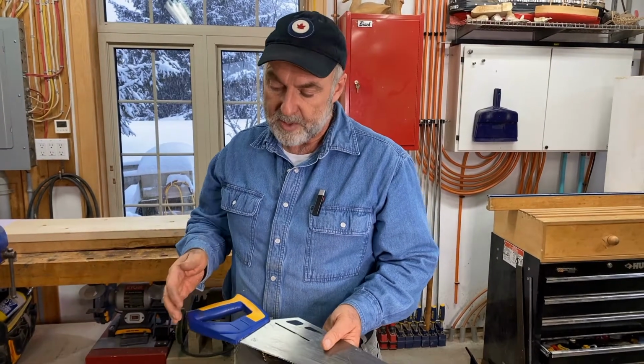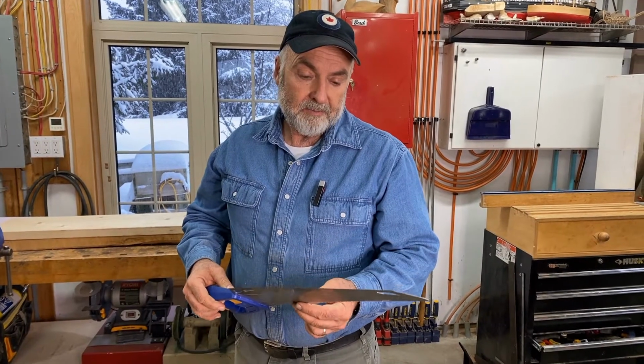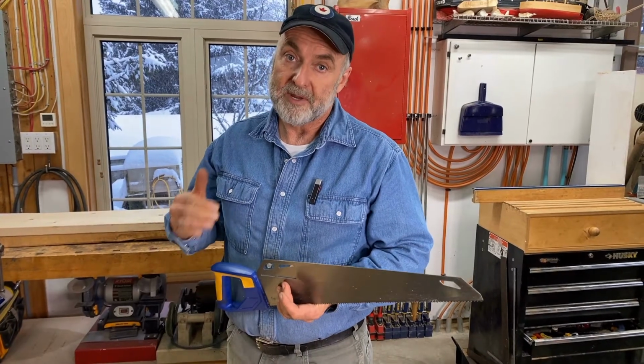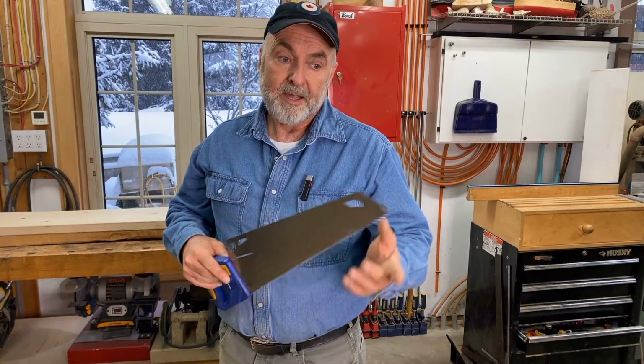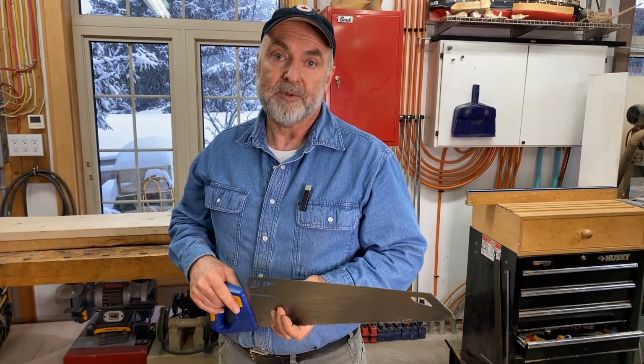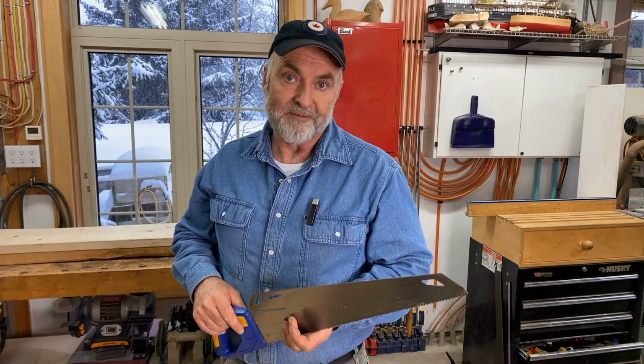If you want to cut something to width that's fairly small, this will work for you. There are dedicated hand saws, but my recommendation would be if you're getting to the point where you need to cut wood fairly often, then you should be looking at some kind of a table saw. Not necessarily a big one, but some kind of table saw would make your life a whole lot easier.